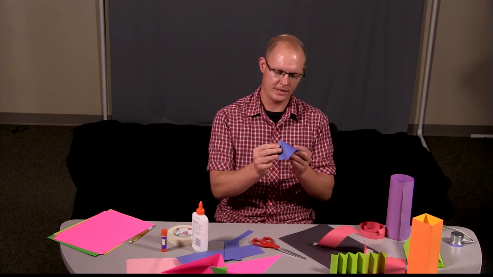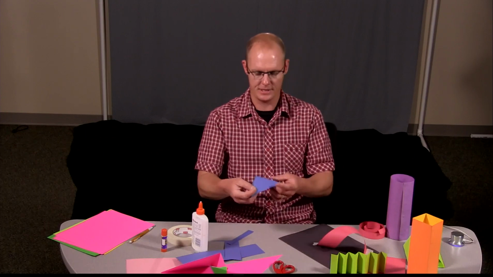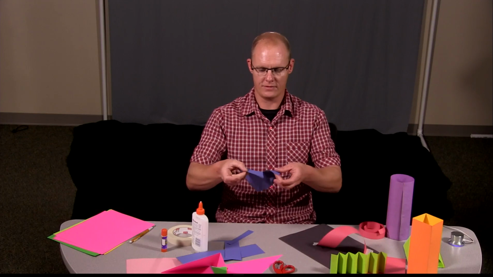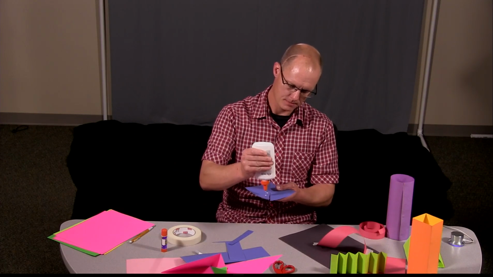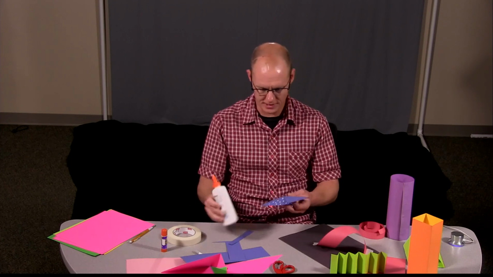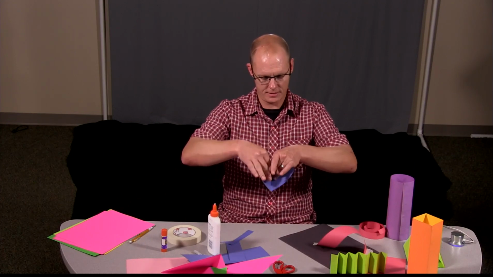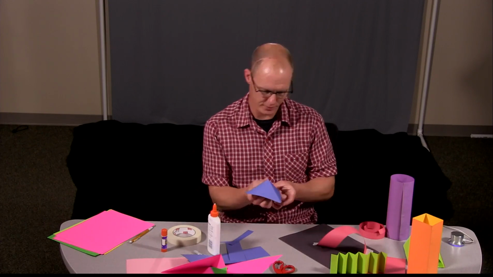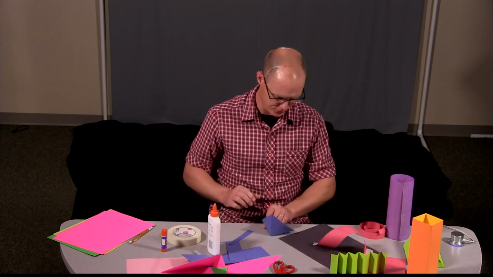If you're doing this with littler kids, you may want to limit the amount of techniques that you're showing and allow them to do some experimentation. So now I've got a pretty cool little pyramidal structure. All I've got to do is put some glue on here. Some dots up on there. Get that folded over. Hold that for just a bit. And again, we'll set that one aside. I'm going to return to my weird pyramid shape here in just a sec. See if I can do something a little bit more interesting with that.